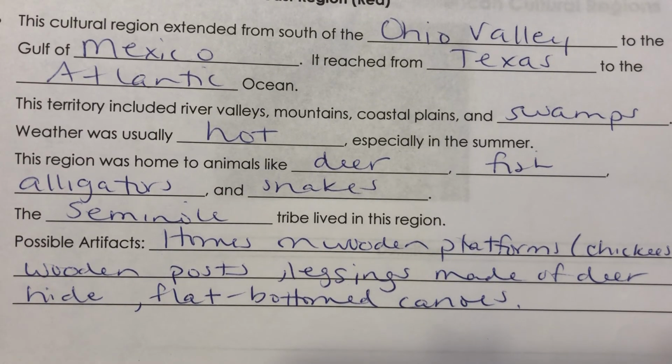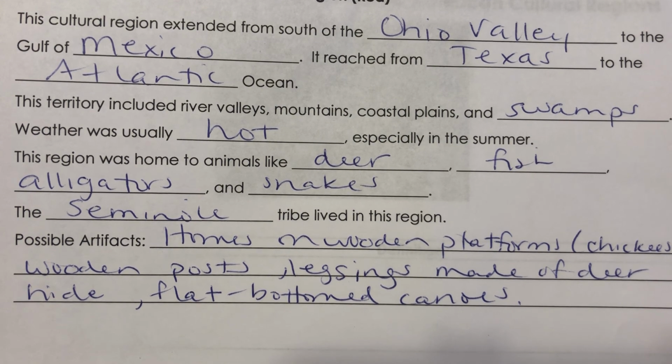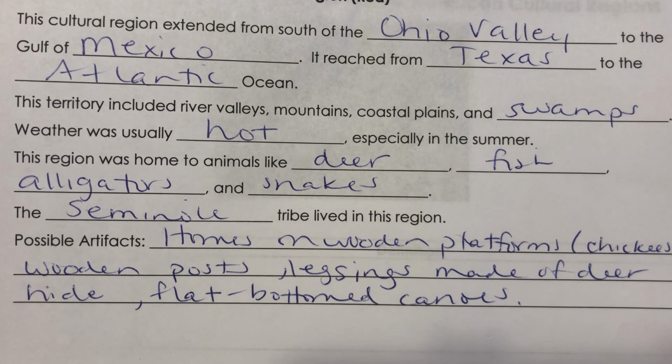So hopefully you're all caught up. You've got a packet filled with correct answers. Don't get rid of this packet just yet. I have an idea as to how you can submit this to me, but I'm still playing with Schoology a little bit to see if it will work, and I will let you know soon. So again, keep this in your social studies folder. Do not get rid of it.